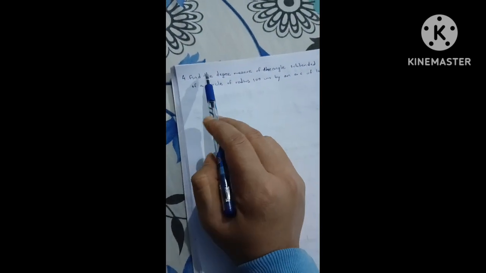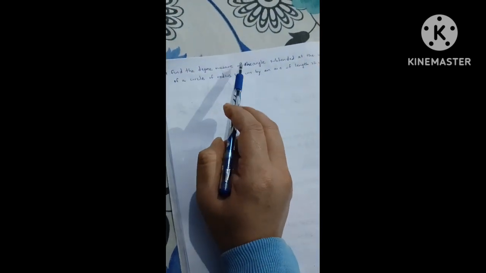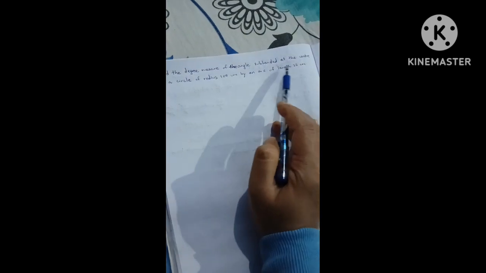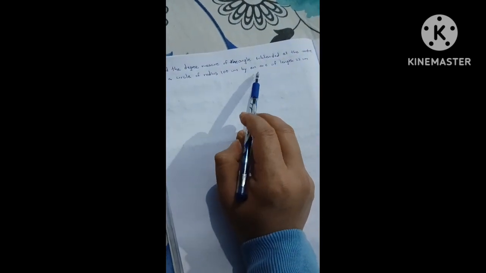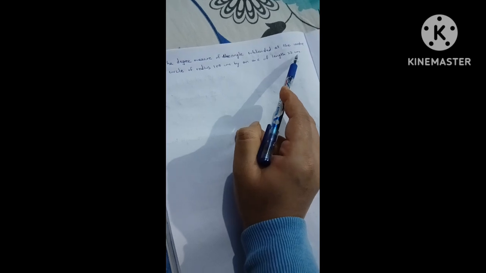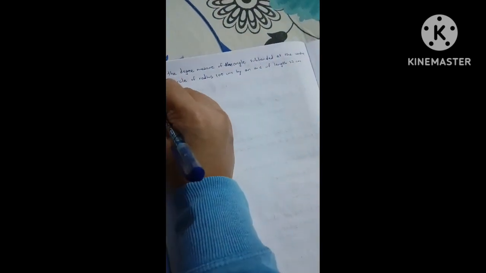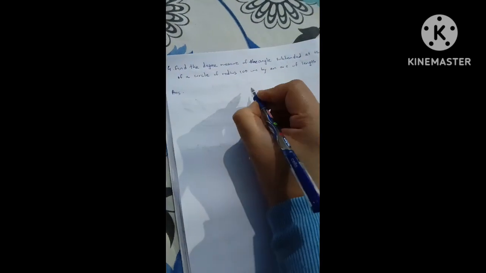Now see the question. Find the degree measure of the angle subtended at the center of a circle of radius 100 centimeter by an arc of length 22 centimeter. Let's solve this question. Now here we have a circle.